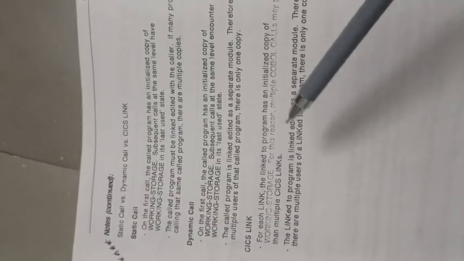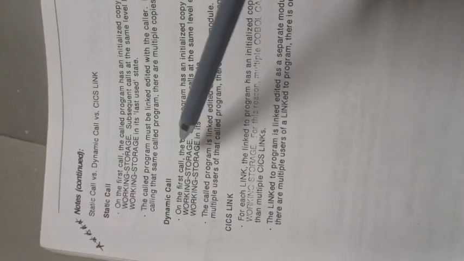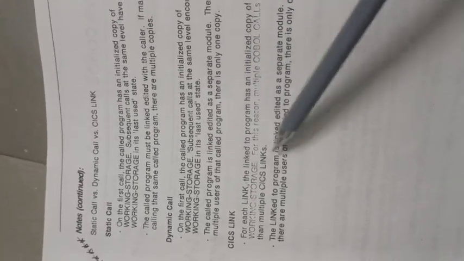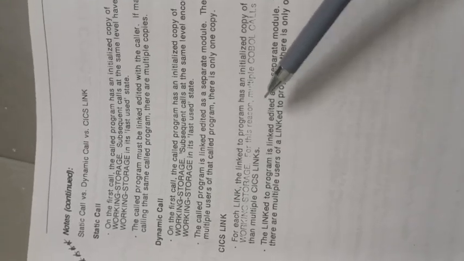As per the logic, it is the same as the dynamic call. Here also there is one copy. The logic is the same for the dynamic call as well as the link command.